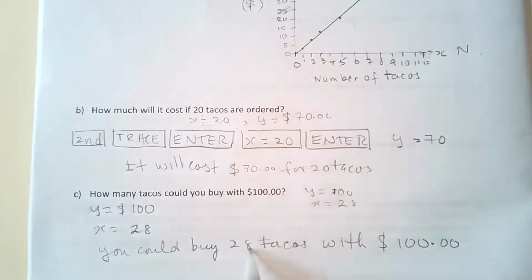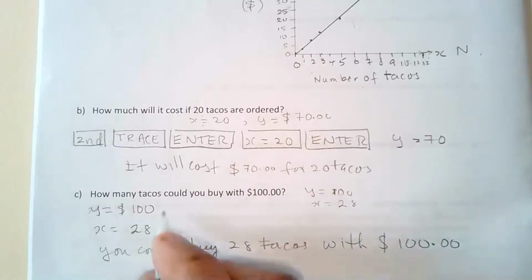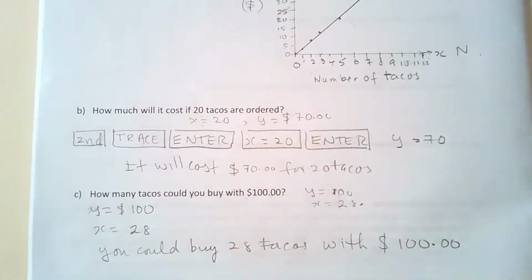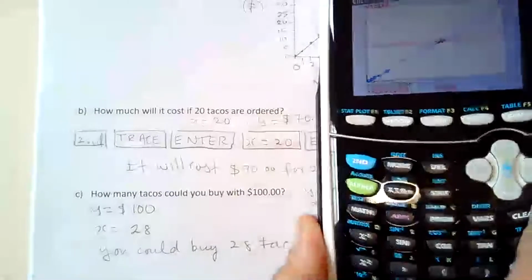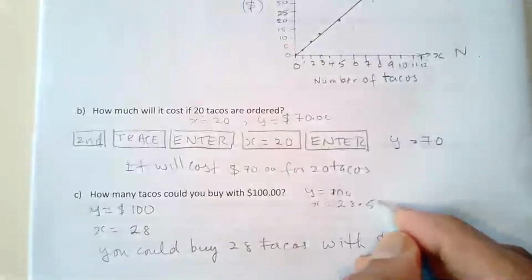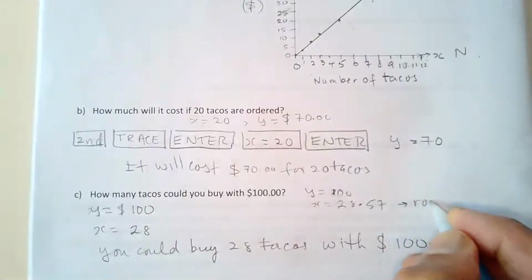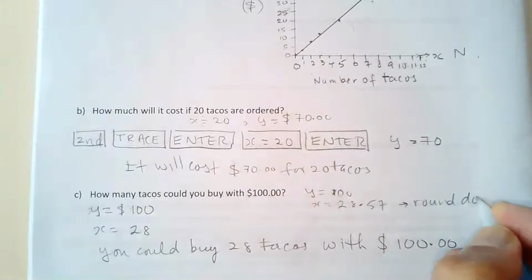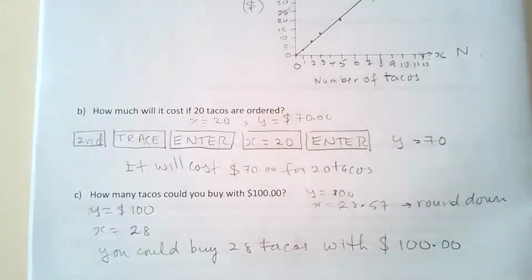Because you cannot buy a fraction of a taco, x here, what was x again? x was 28.57. So you round down.